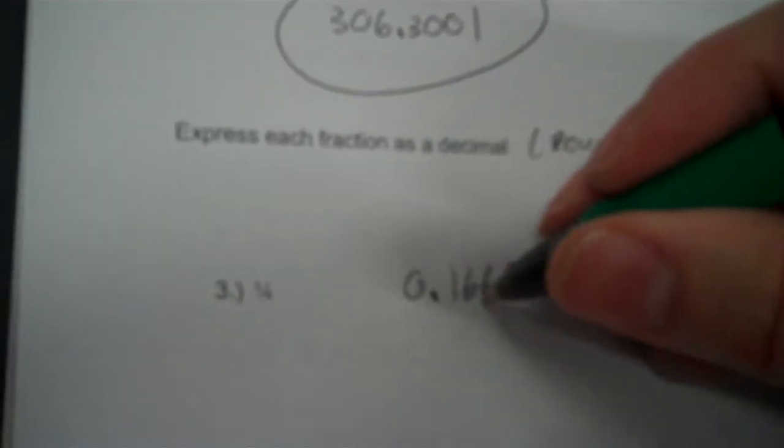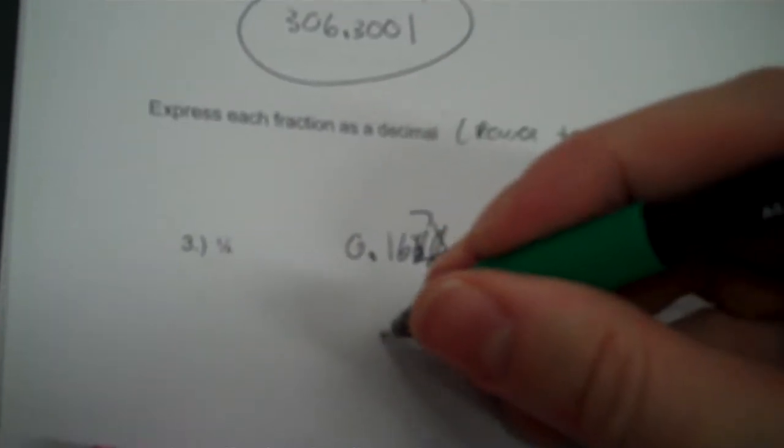Express each fraction as a decimal, round to 3 decimal places if necessary. You just divide it. You got to round the 3rd decimal place. I'll actually show it on paper because it's hard to see on my couch. So if I have to round 3 places, I need to write out 4, 1666. So you have to round to the 3rd decimal place. Well, that's going to a 7. Drop everything after it, 0.167.